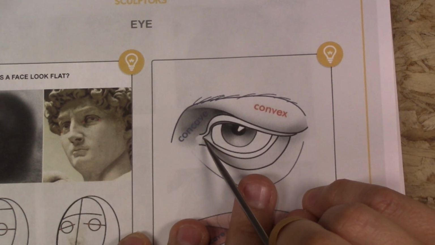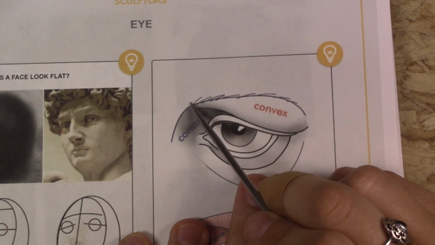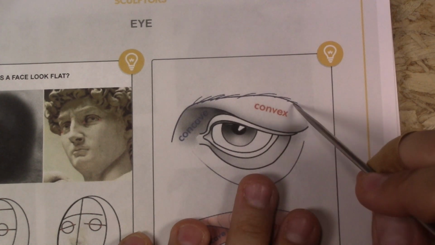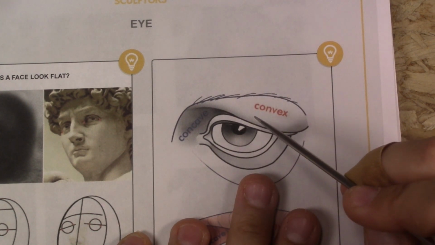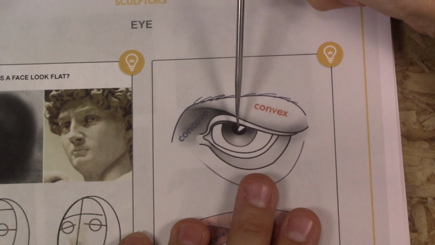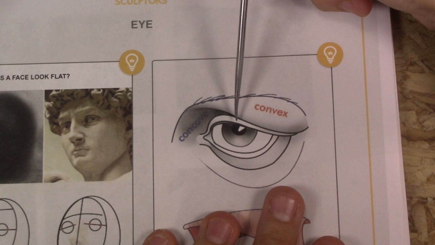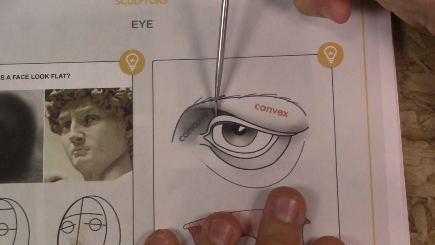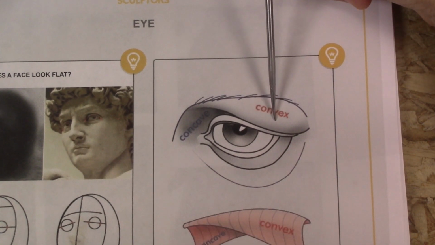The inside corner of the eyebrow, this shape is absolutely the opposite of the outside corner. So if you split the eye kind of in the center, it's not exactly in the center. It will depend on the person you're sculpting. Some people have it more here, some people have it more here, so you have to really observe.